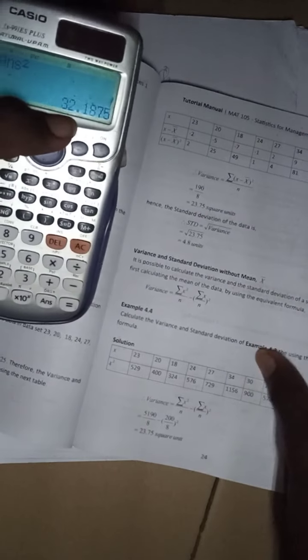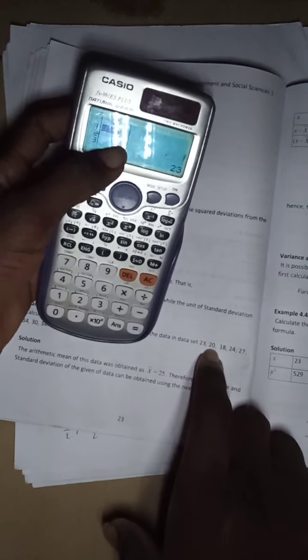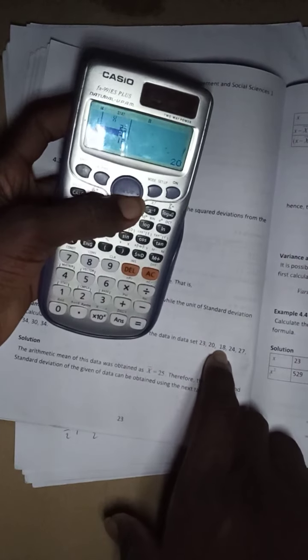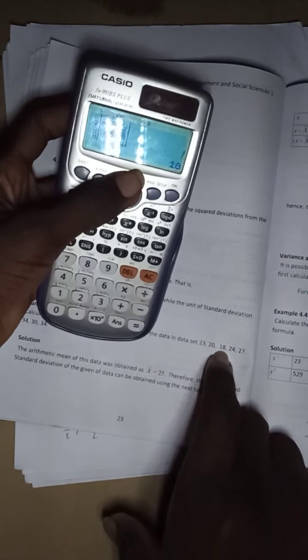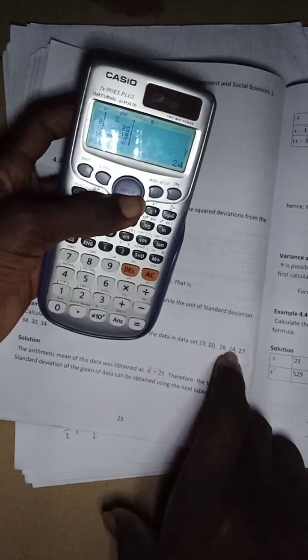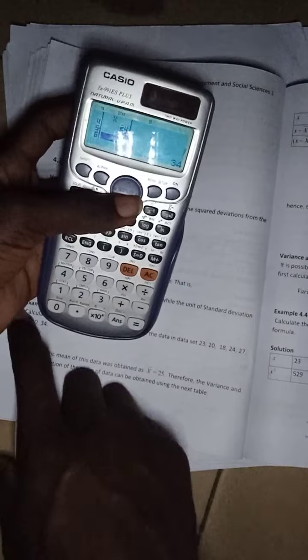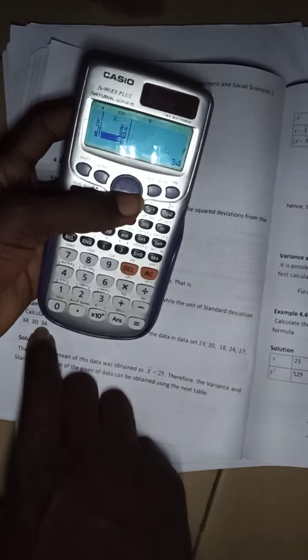For this question, it's not correlating. Then that means there's something wrong somewhere. So let's check. Maybe there's a mistake in their own computation. But let's just check our data again. 23, 20, 18. Okay, I've seen my mistake. 23, 20, 18. There's no mistake. 24, this 27, this 34, this 30, and this 34.